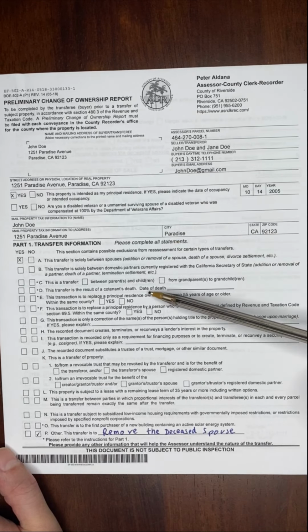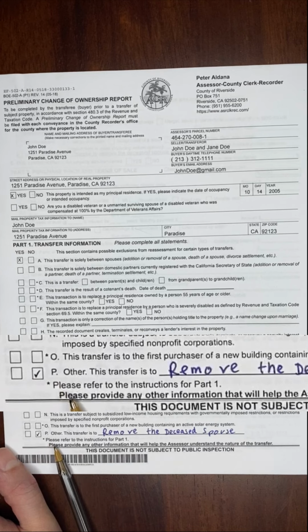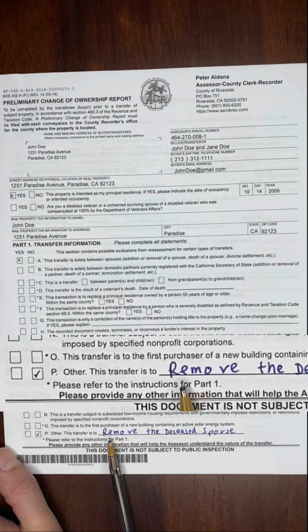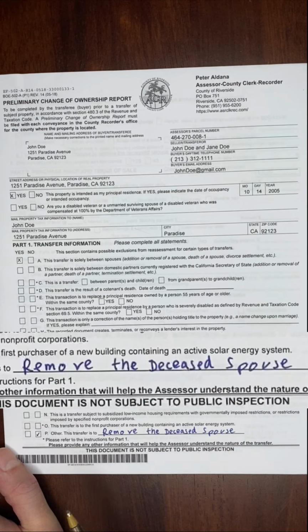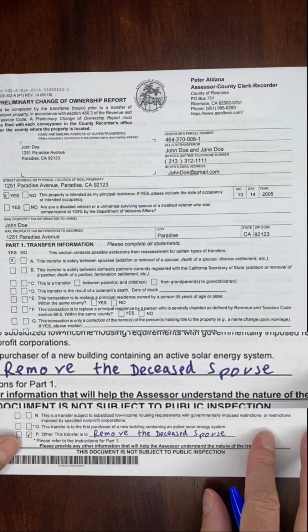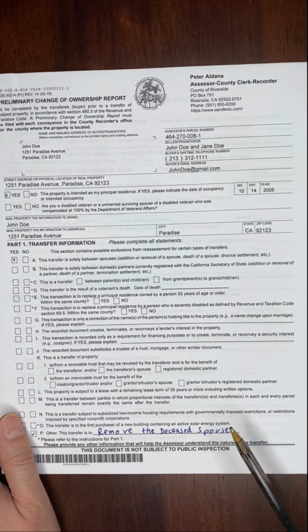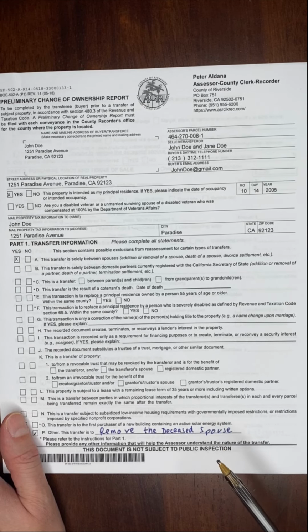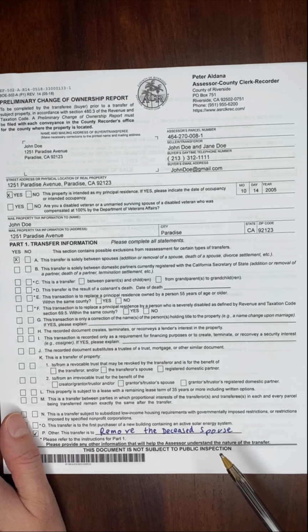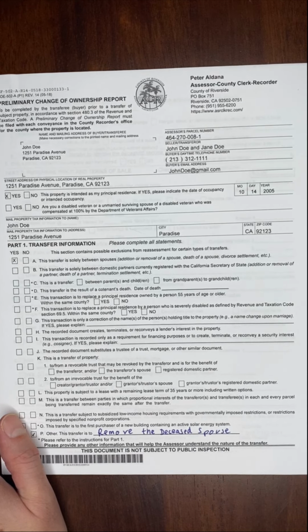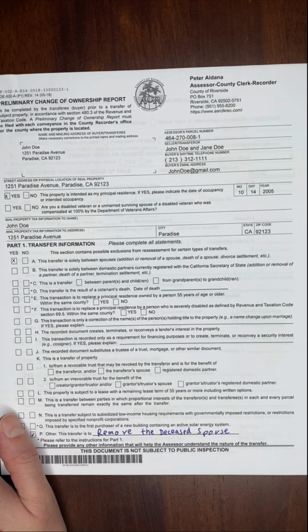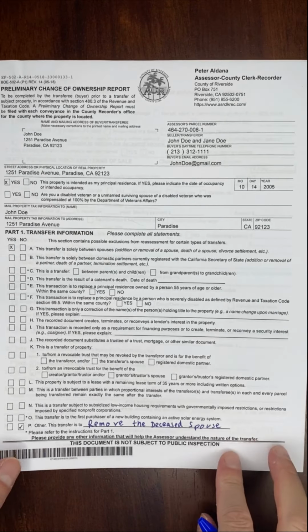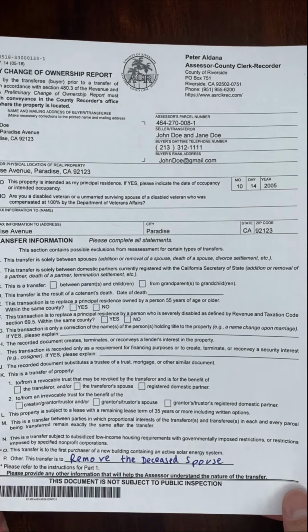And what is good to do as well, at the bottom when it shows over, you can have it checked as well, and you can add this: this transfer is to remove the deceased spouse. And usually this document can go with a certificate of death that could be signed. In the previous section it was an interspousal transfer, in this case a certificate of death, for example. Not always, but it can happen.